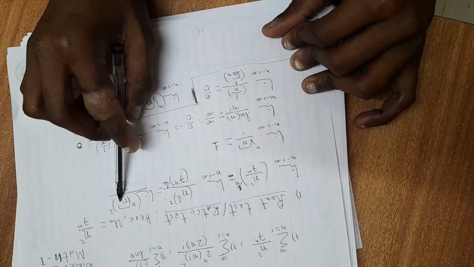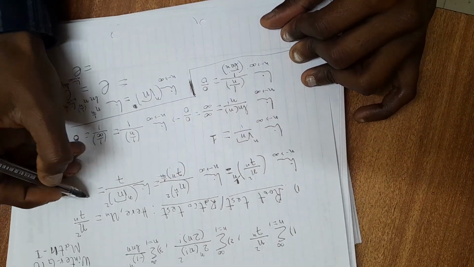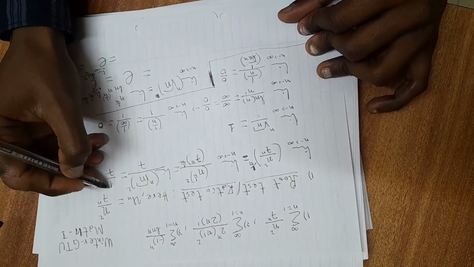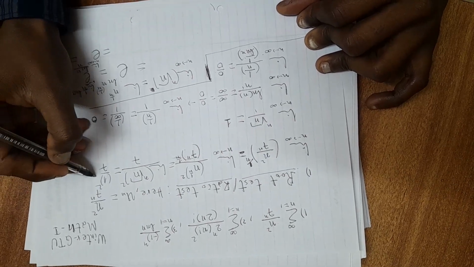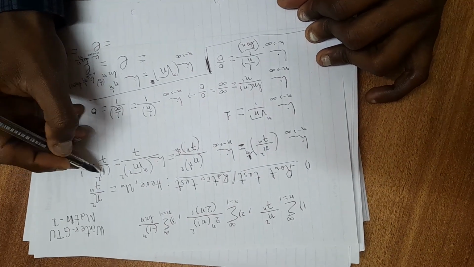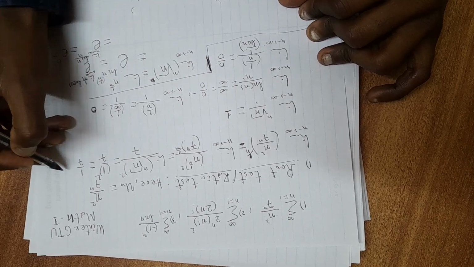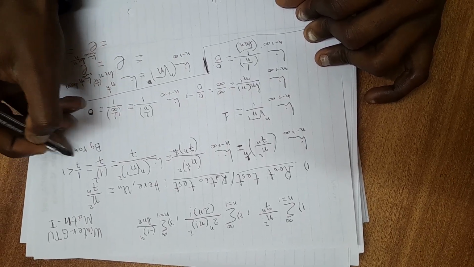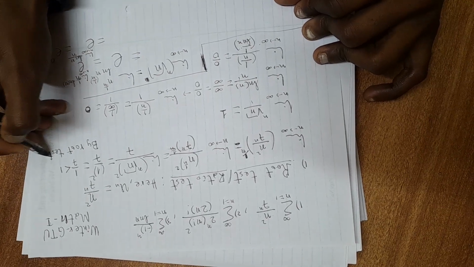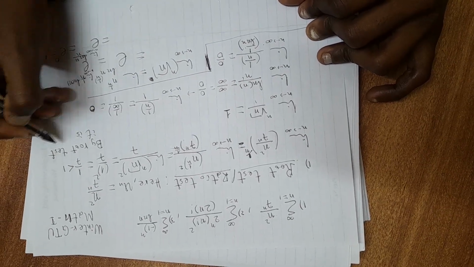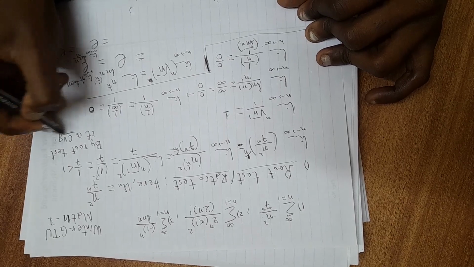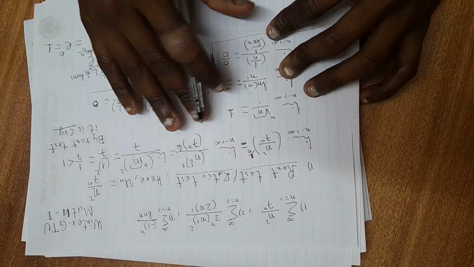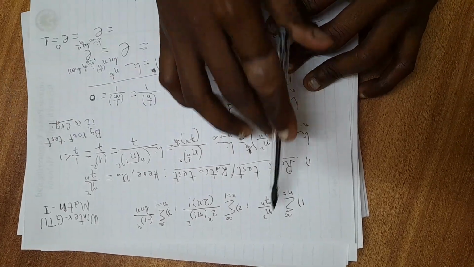Now just substitute in here. What do you get? You get 1 upon 7. This is 1 squared upon 7, 1 squared upon 1 squared upon 7. It is 1 upon 7, less than 1. So by root test, it is convergent.